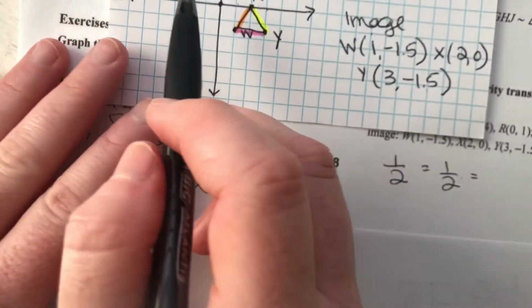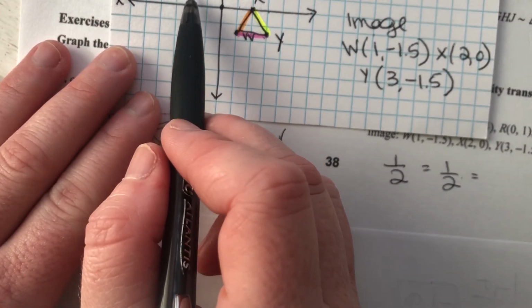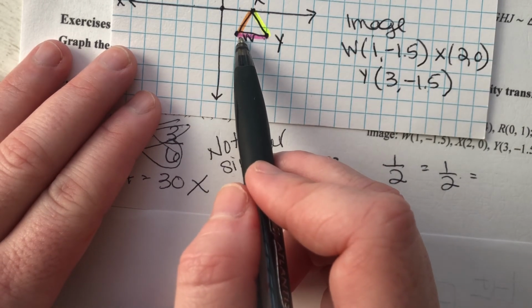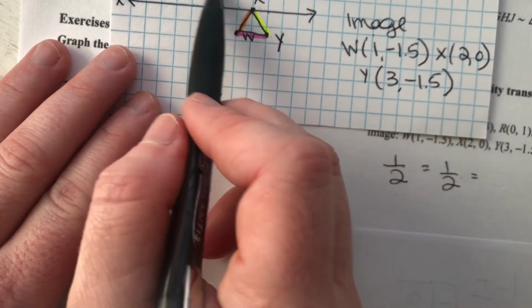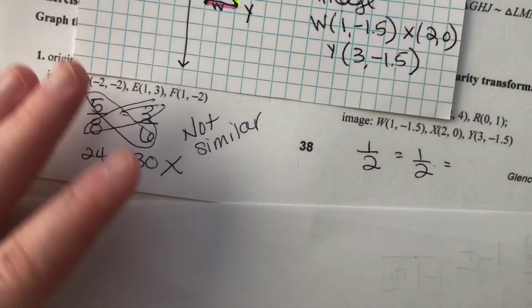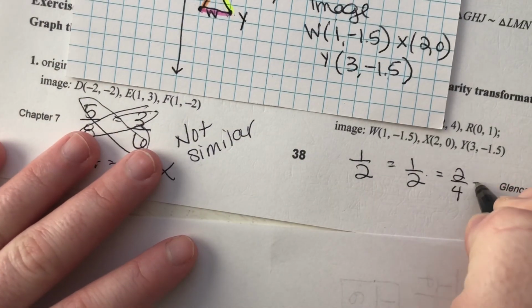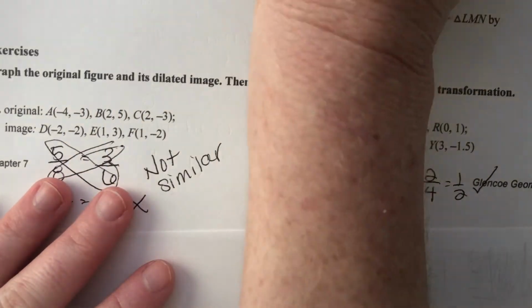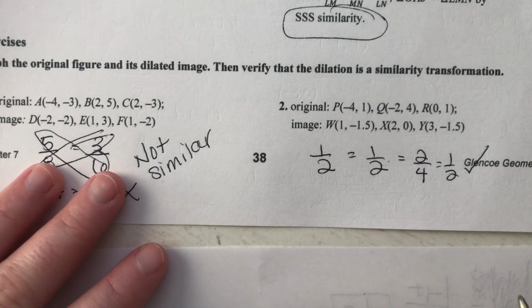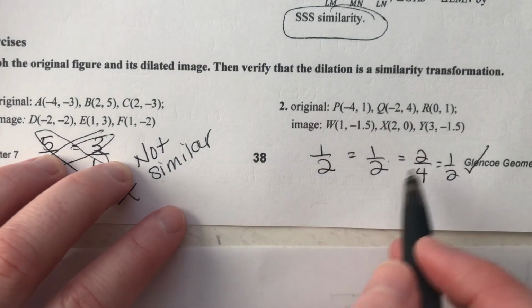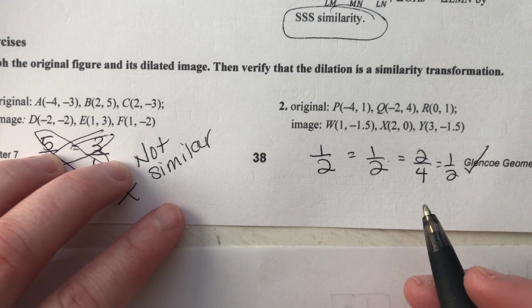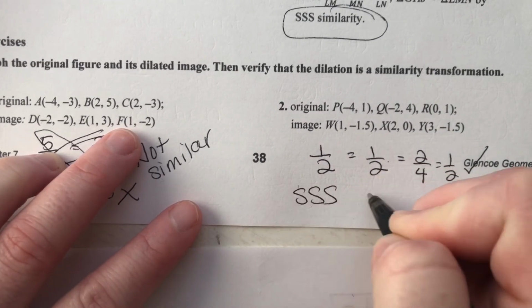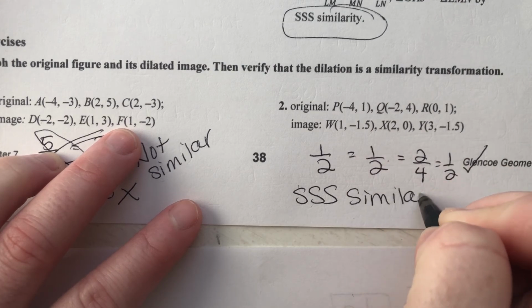So then lastly, I want to compare the pink sides, right? 1, 2, 3, 4 and 1, 2. So new over original, 2 over 4, and 2 over 4 is 1/2. Since the ratio is 1/2 all the way around after we use the distance formula, then we know that yes, these are similar. Why? Because we compared the length of all three sides and they all had the same scale factor. So SSS similarity.